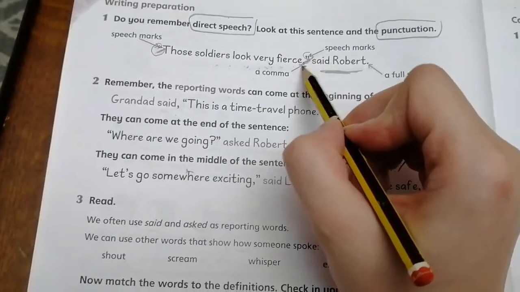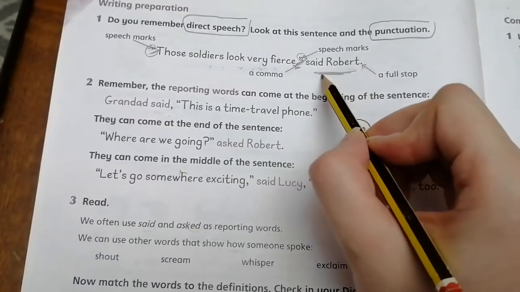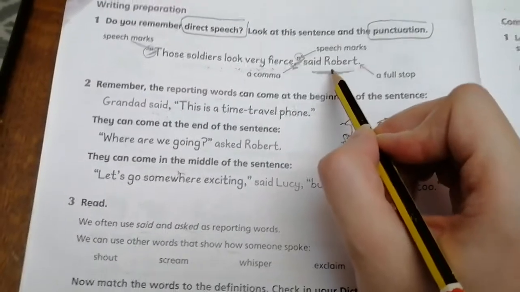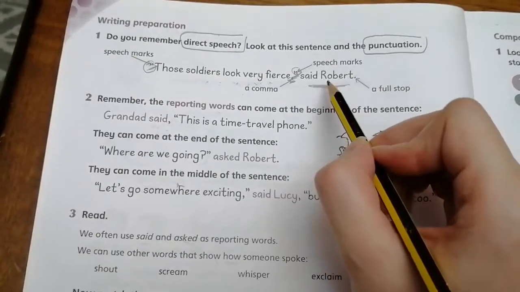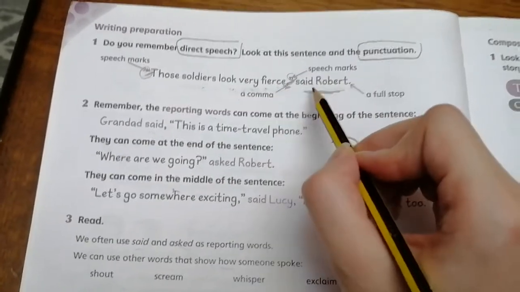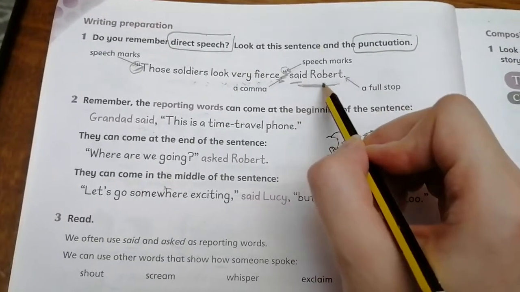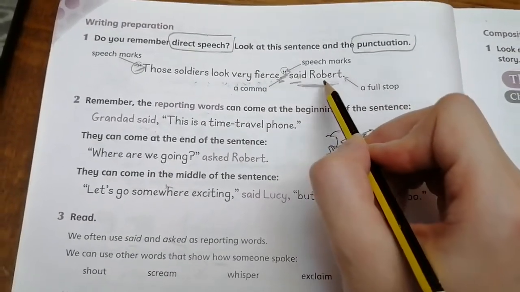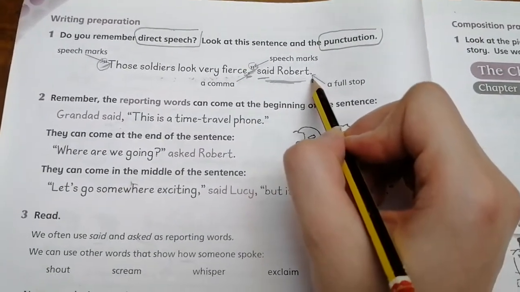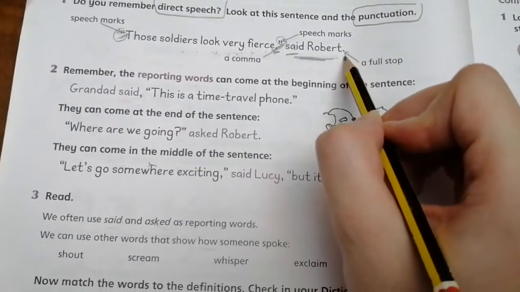And here we have a comma, then the speaker of this statement, said Robert, which we can call reporting words. We have said, then the speaker, Robert. Then we have at the end a full stop. This punctuation is called full stop.